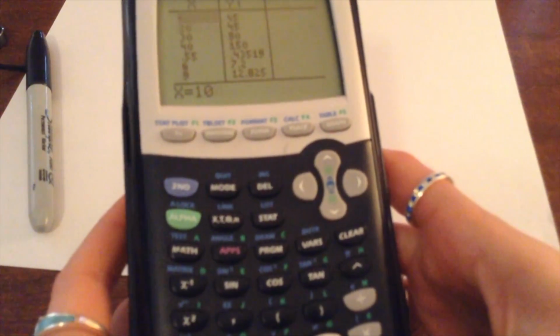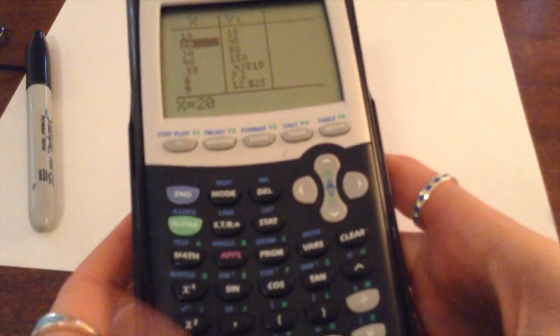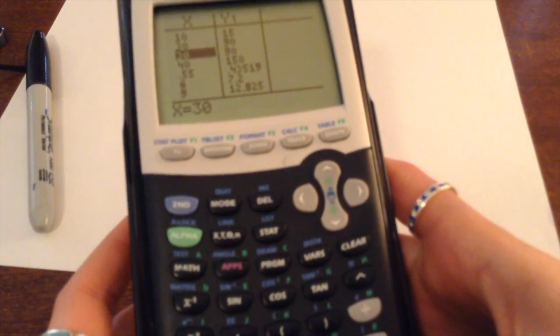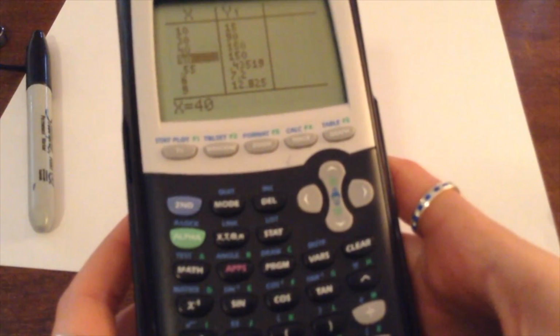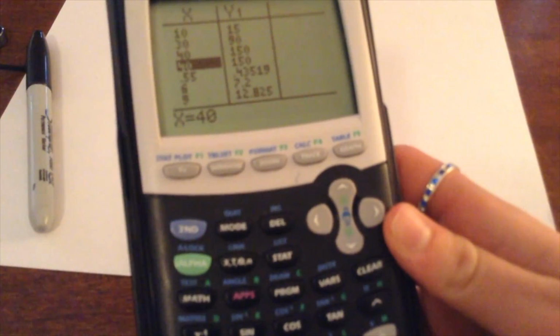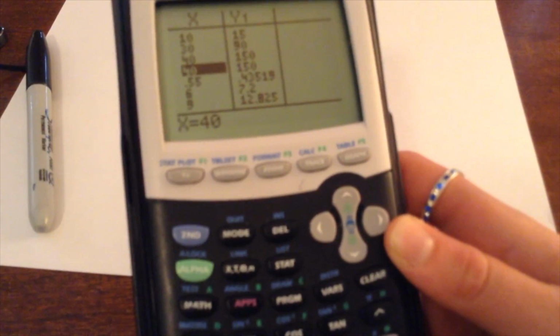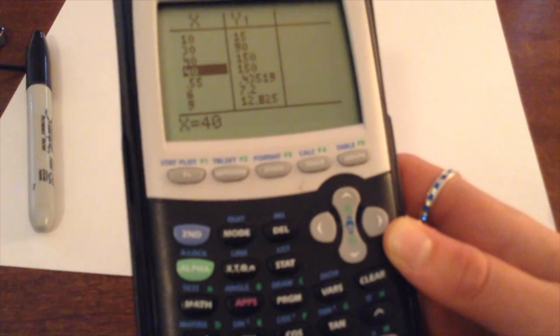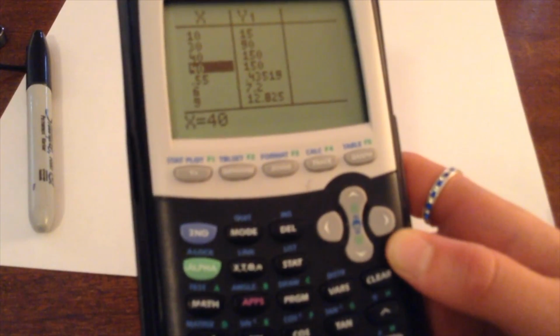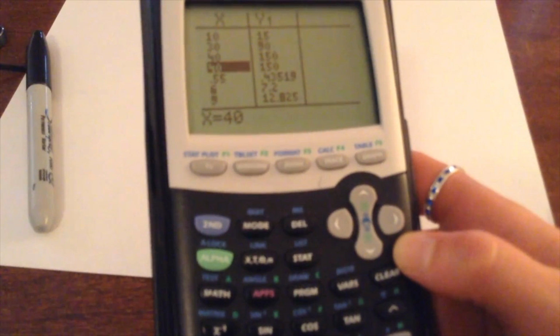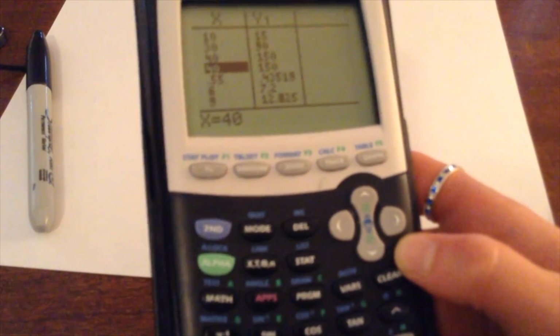So the first one is 10. And that doesn't equal 150, so it's not that. Then 30, which also doesn't equal that. And then 40, which does equal 150. So you know that the distance that he travels has to be less than or equal to 150. So the braking distance, so the speed that he's traveling in miles per hour must be less than or equal to 150 feet.